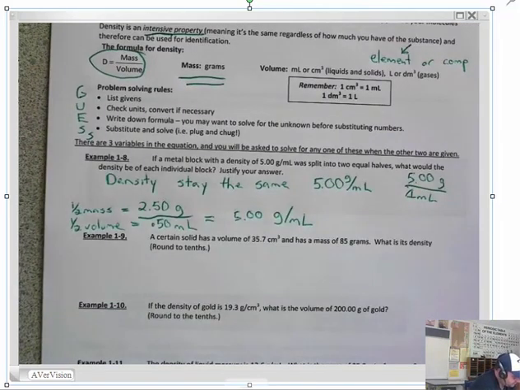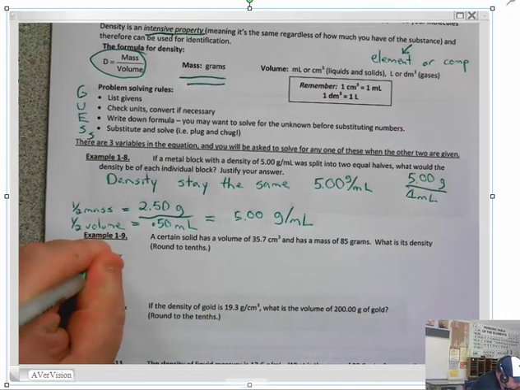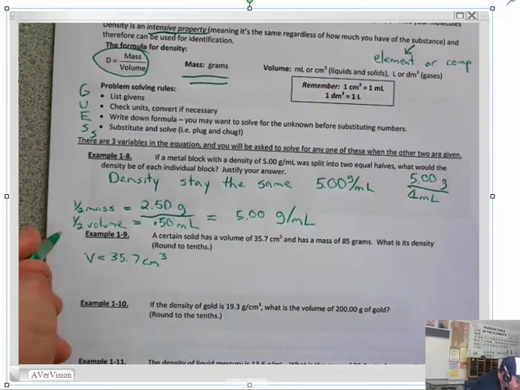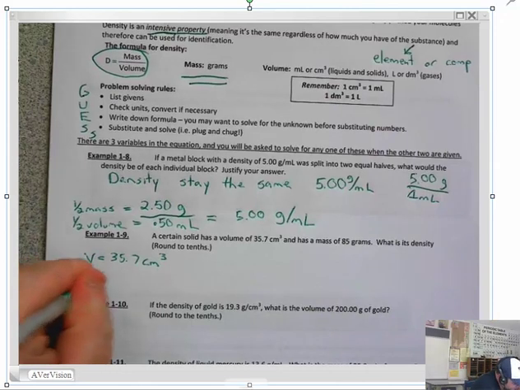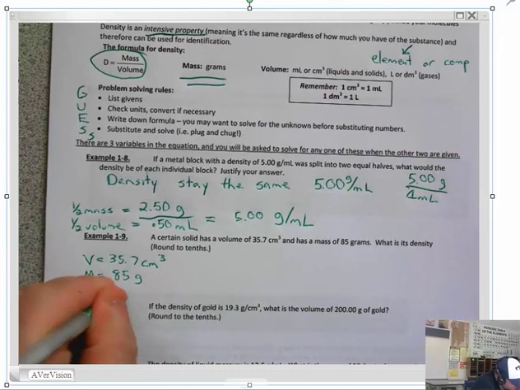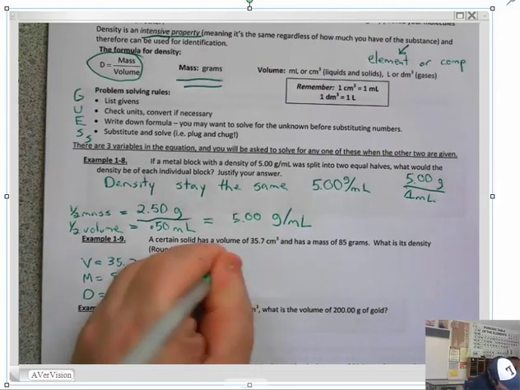Okay. A certain solid has a volume of 35.7 centimeters cubed. Centimeters cubed tells me it's a volume. And it has a mass of 85 grams. What is the density? Which should come out in grams per centimeter cubed. Write down the formula.